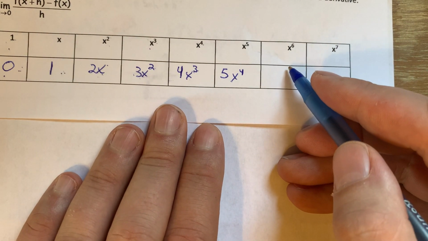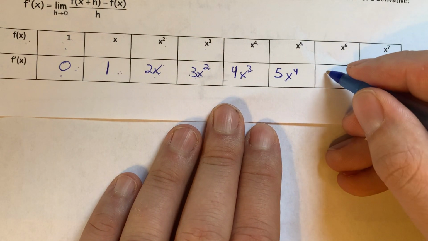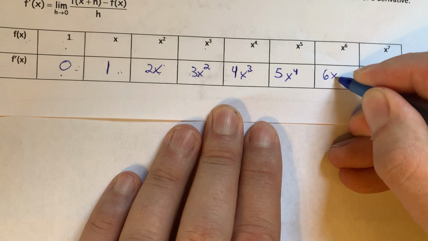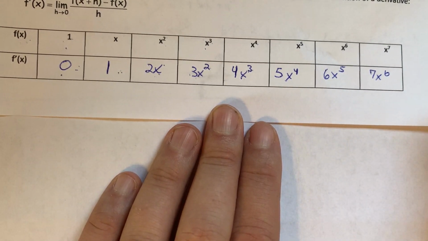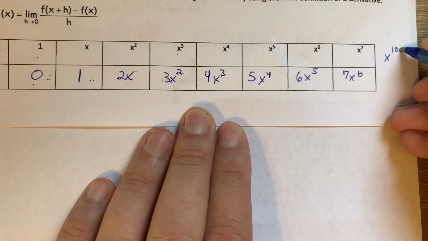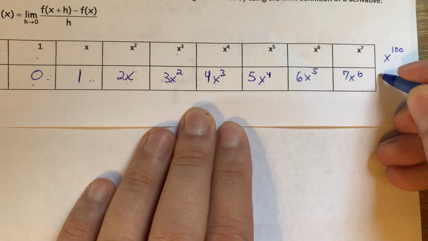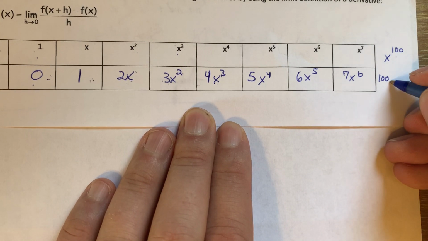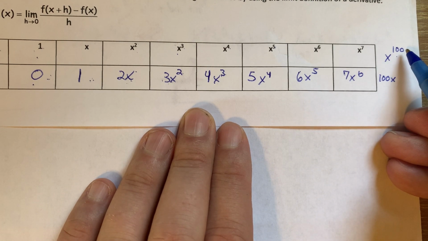What will the derivative formula be for x to the 6th? Well, it's going to be 6x to the 5th. And let me throw in a little harder one. What about x to the 100th power? Well, it's going to be 100x to the, what power is this going to be?